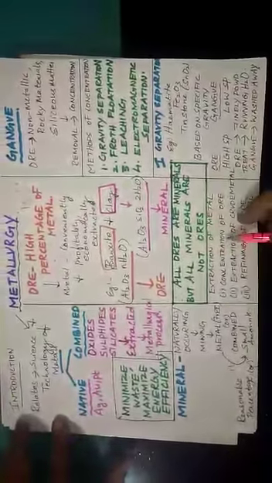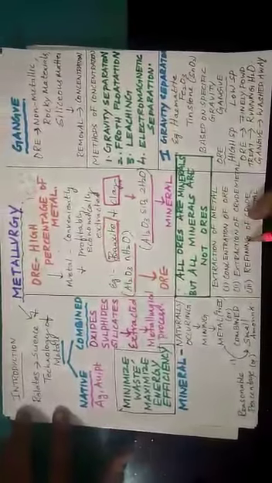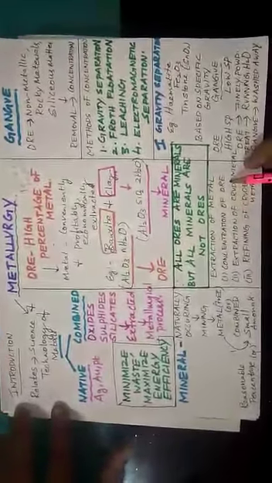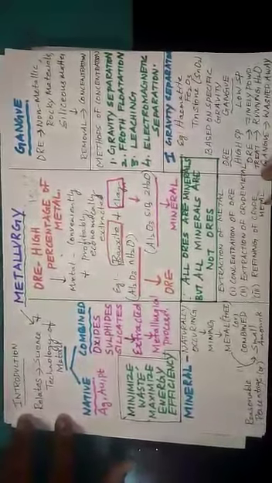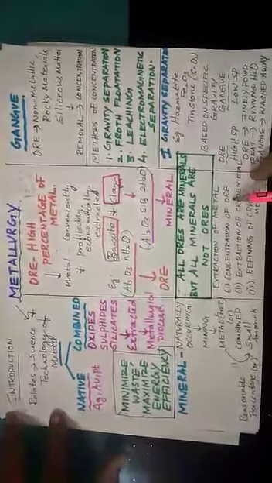Now coming to the next part, there are 3 steps in the extraction of a metal. The first step is concentration of the ore, otherwise called ore dressing. The second part is extraction of the crude metal. And the third part is refining of the crude metal. So let us deal with the first part, that is concentration of the ore.